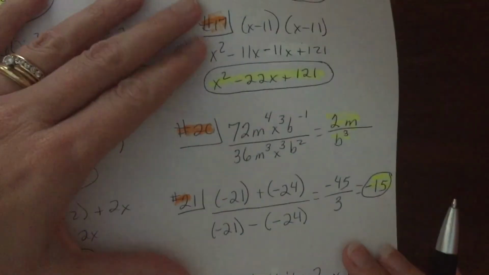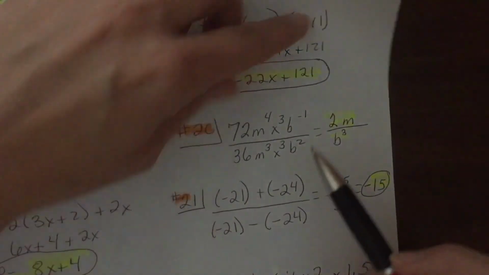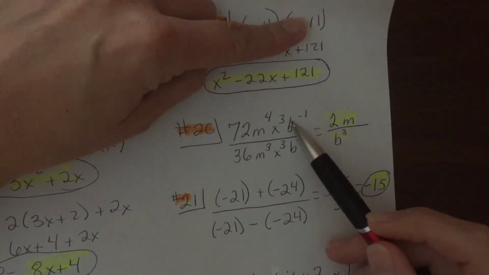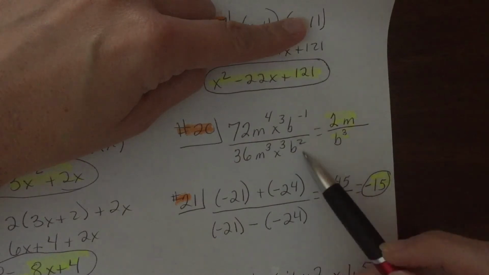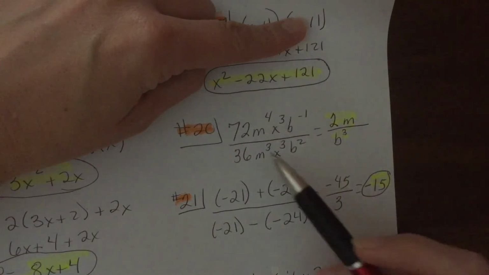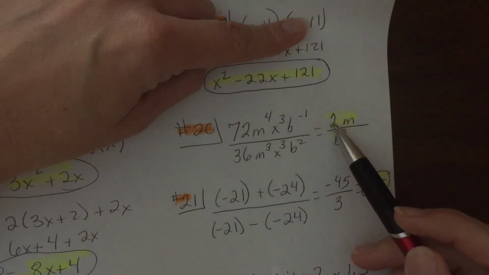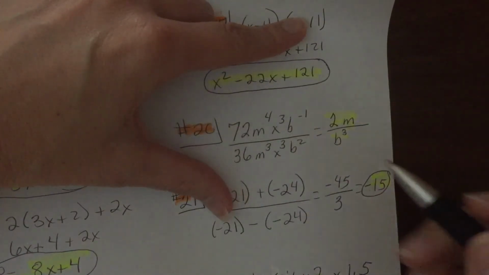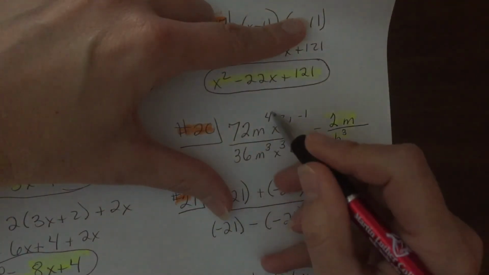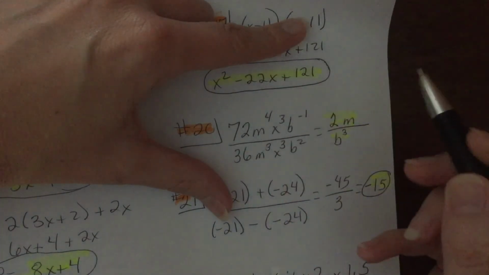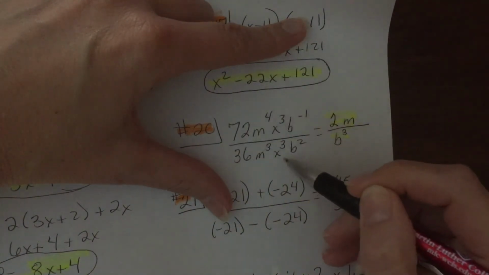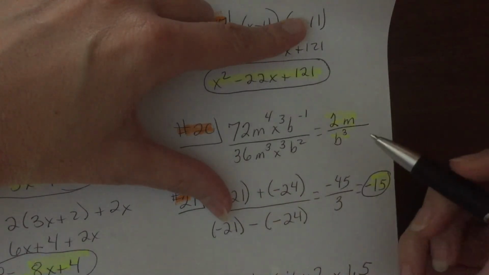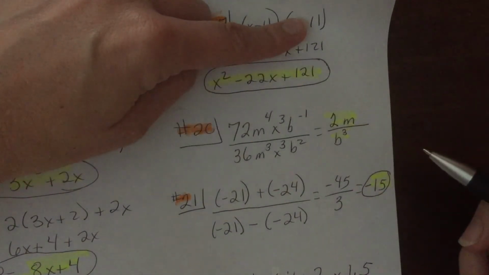Number 20. We've got to simplify this. We've got a negative exponent here, so that means this b is going to get pushed down here. So I'll end up with b to the third on the bottom. 72 divided by 36 gives me 2. M to the fourth, m to the third reduce. So this one is all gone, and this one is only 1 m left. X to the third and x to the third make 1. So I'm left with 2m over b to the third.